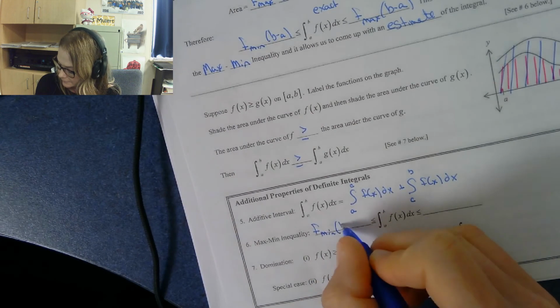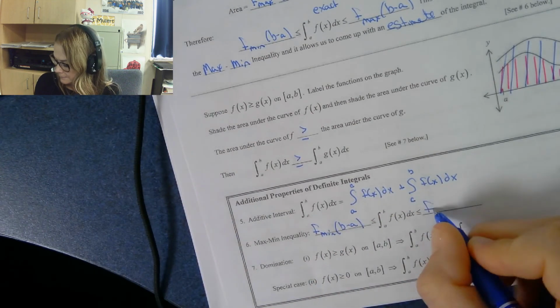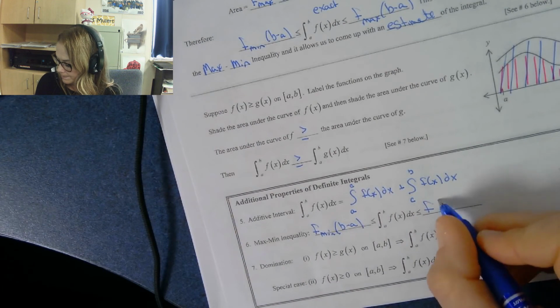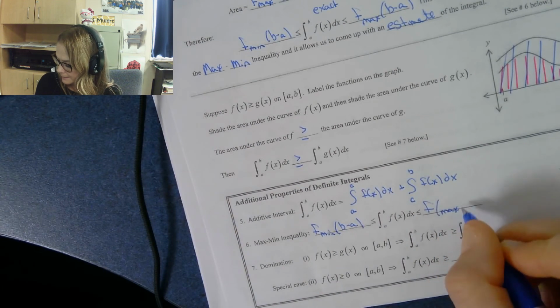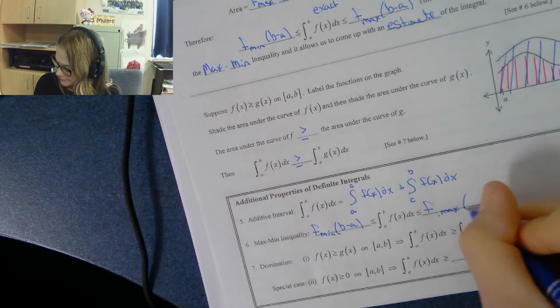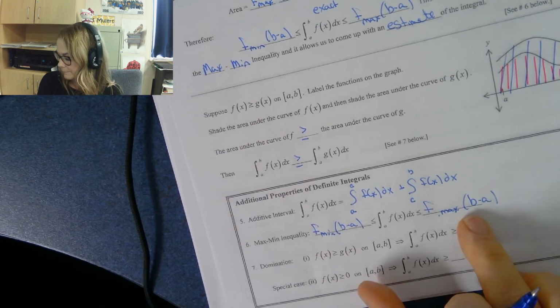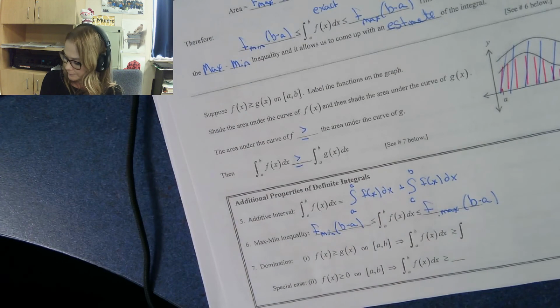Estimate: the lowest point on the graph times the interval length. That rectangle is just a rectangle. Max, I think I put this as max times (b minus a). That's just a rectangle. So this minimum rectangle and maximum rectangle, the integral will be somewhere between those.